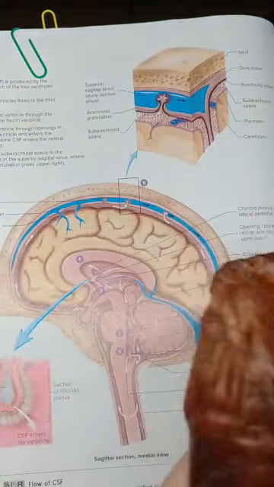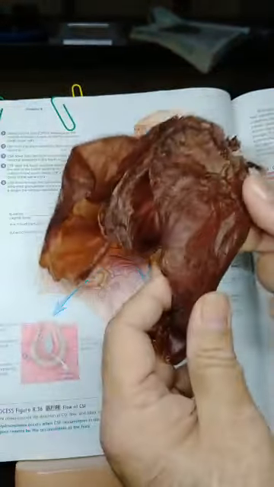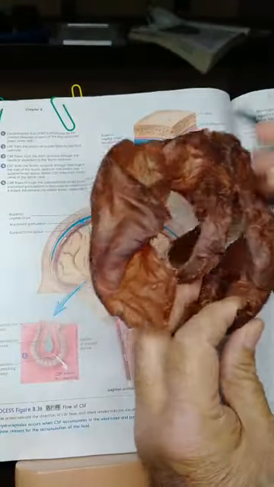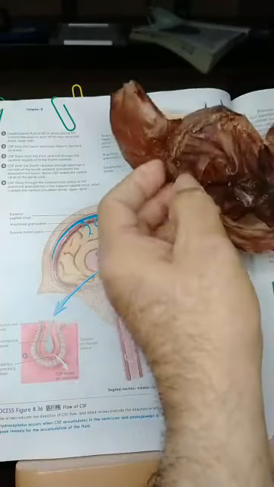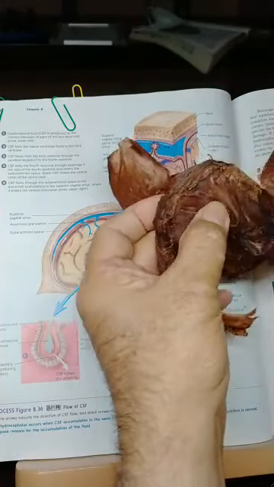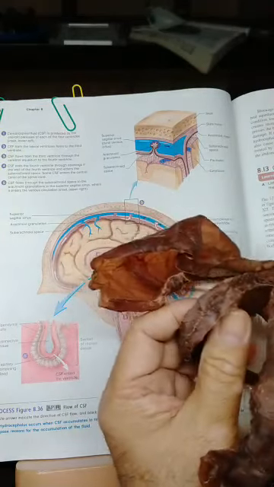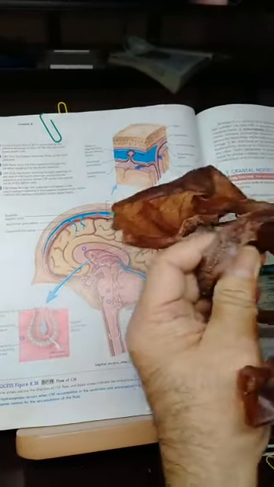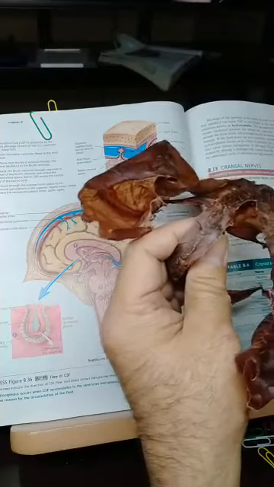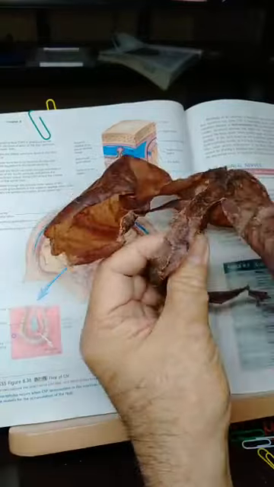Now, I will let you see the actual appearance. This is the dura mater, the outermost covering. You have here the site of the superior sagittal sinus. This is the falx cerebri. By the way, we will have a laboratory for this, where I will be labeling the structures for you to appreciate. There is no label now, so we will have a separate session for this.